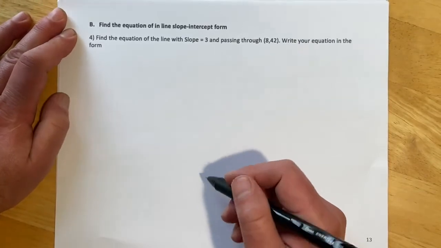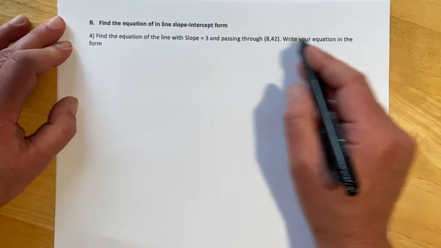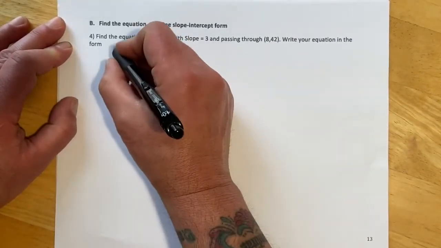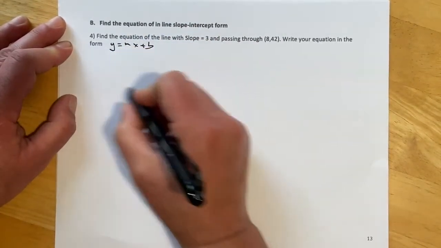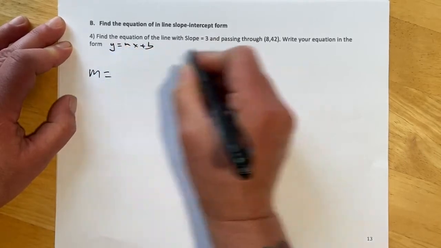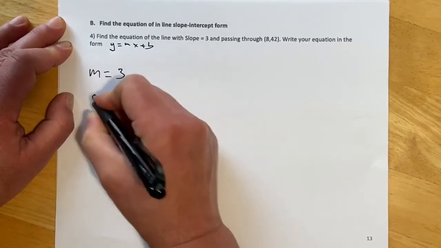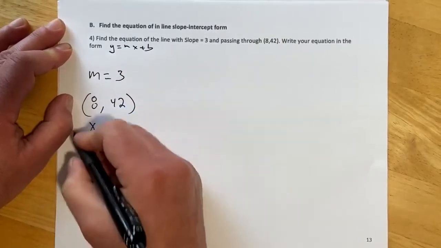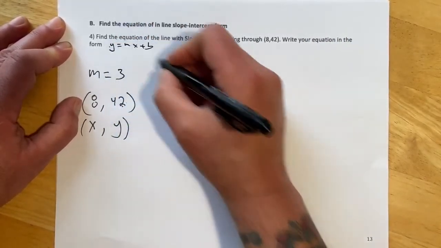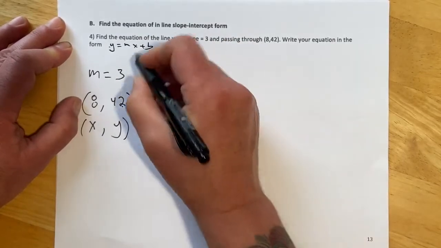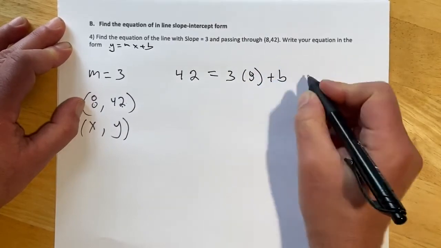Okay, so number 4 is: find the equation of a line with the slope of 3 passing through the point (8, 42). Write your equation in the form y equals mx plus b. Okay, we know m is 3, and we know the point is (8, 42). That's an ordered pair, an x and y, that's going to satisfy this equation. And so I'm going to just put the 42 in for the y, and then mx, so m is 3, x is 8. And what that does is gives me everything but b.